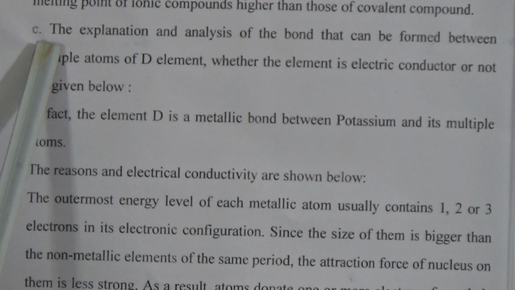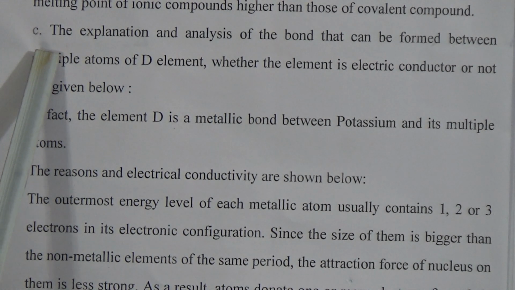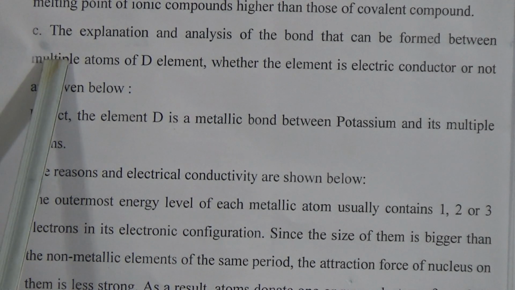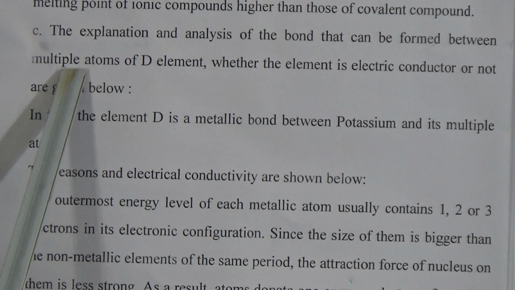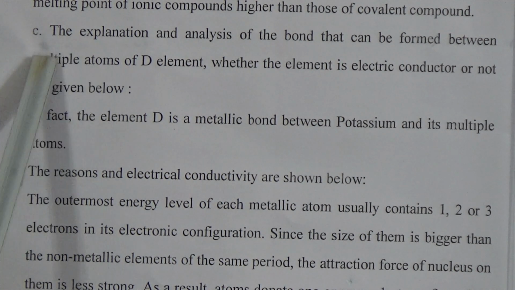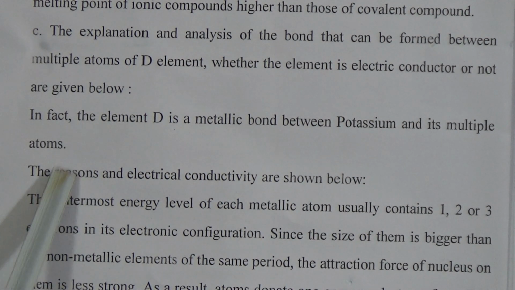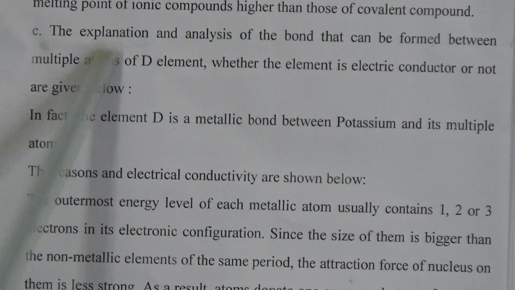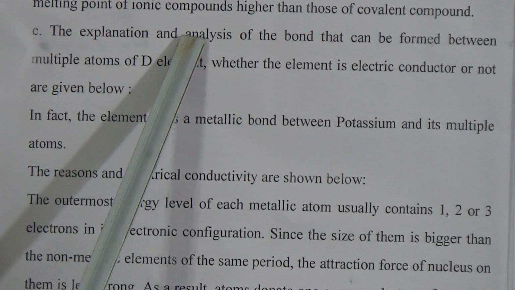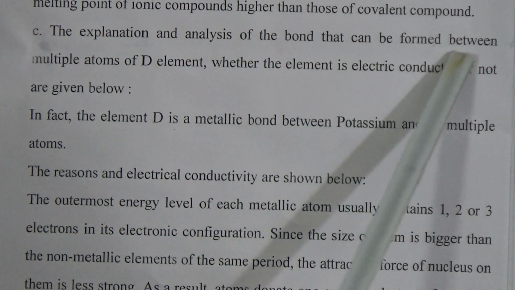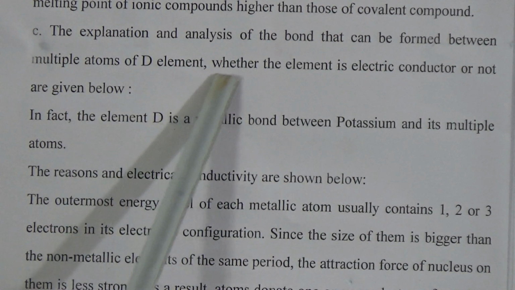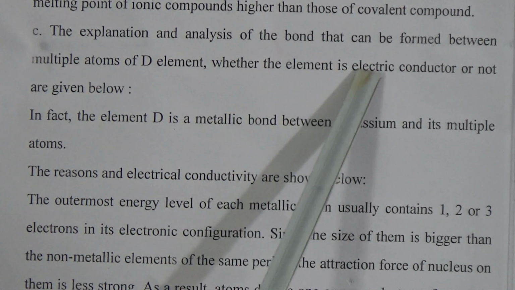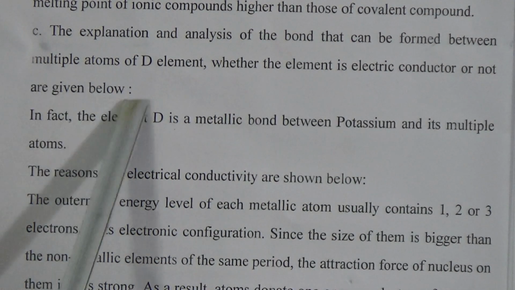The question was, explain the bond that can be formed between multiple atoms of D elements. Analyze whether the element is an electronic conductor or not. I have taken the total portion from your textbook, and you will write by yourself using your own words to make it unique. The explanation and analysis of the bond that can be formed between multiple atoms of D elements, and whether the element is an electric conductor or not, are given below.